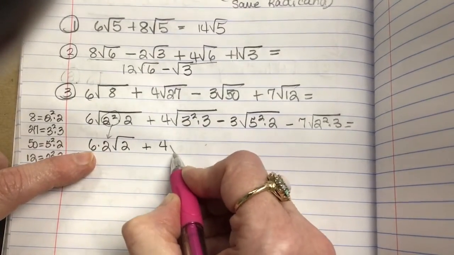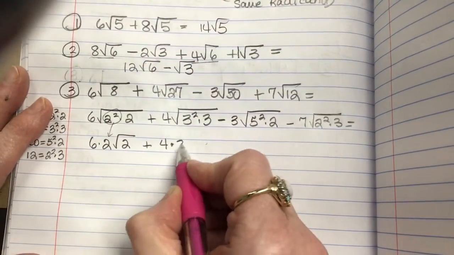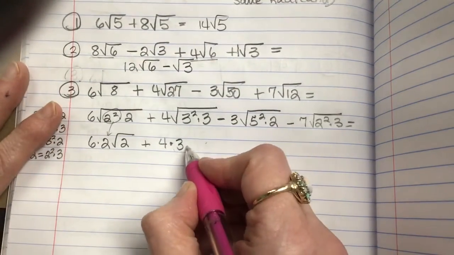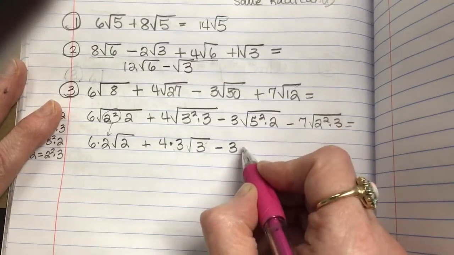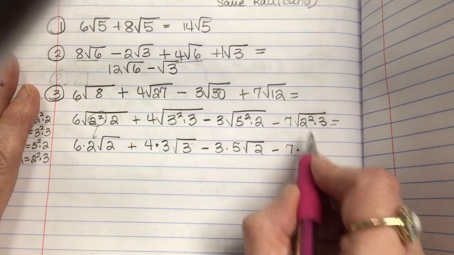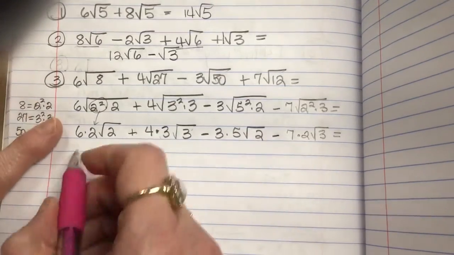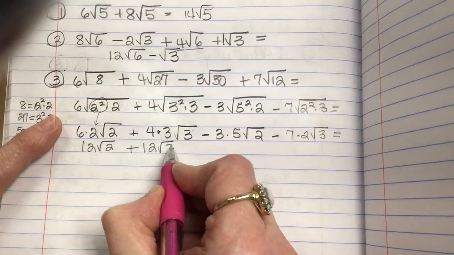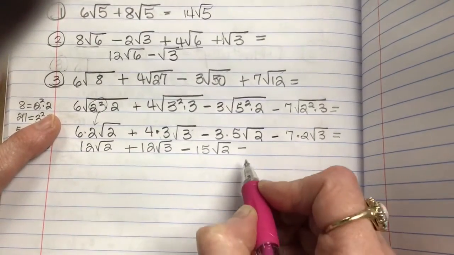Plus, what's the square root of the 3 squared? 3. Remember, the square root of anything squared is that number. It's a square root of 9 is what it is. And you got a 3 under there. So the square root of the 25 is going to come out as 5. And then 7, and then the square root of that 4 is 2. And you got a 3 under there. So I have 12 square root of 2 plus 12 square root of 3 minus 15 square root of 2 minus 14 square root of 3.